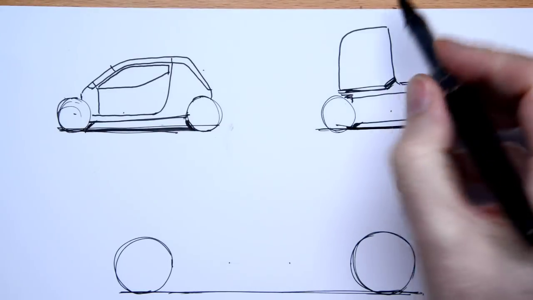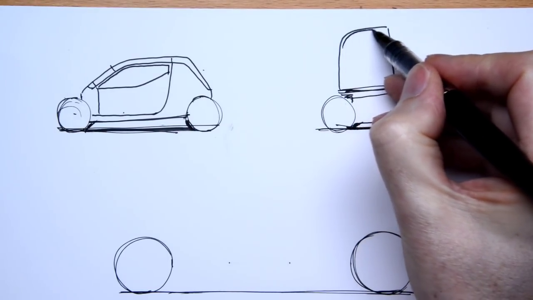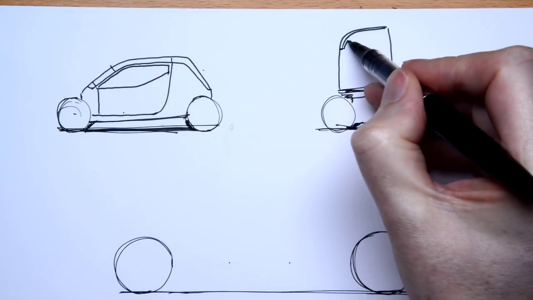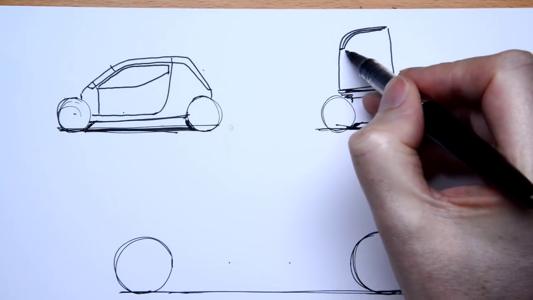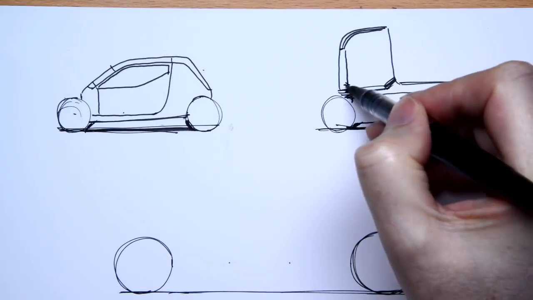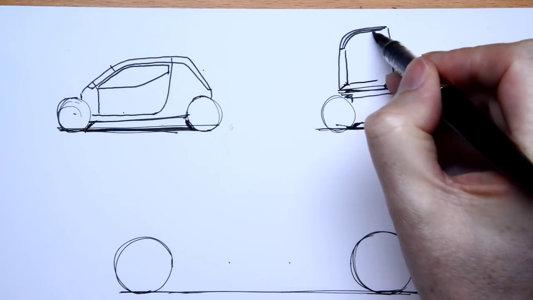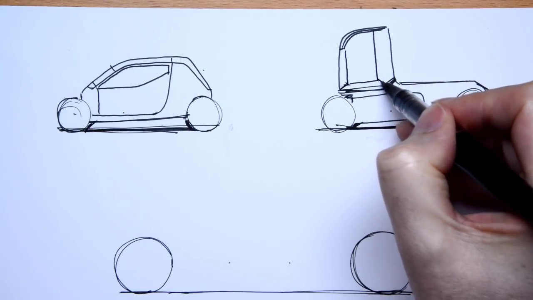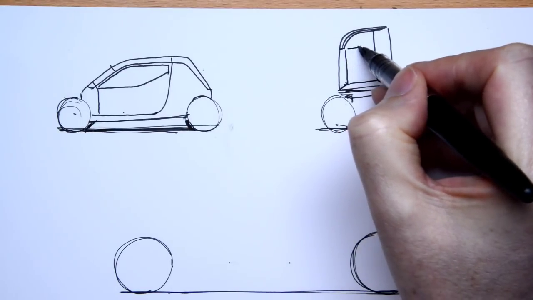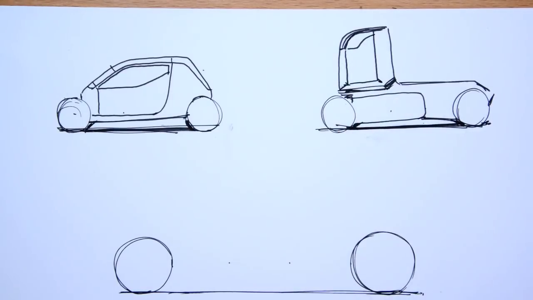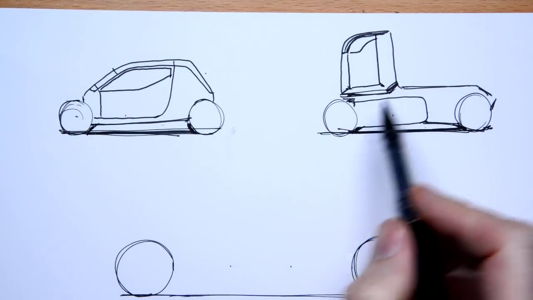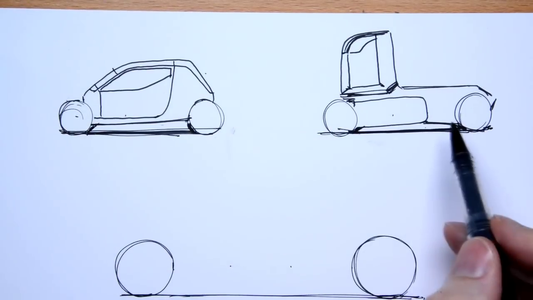Cast shadow. And as soon as I go and do a similar sort of thing, which is just put in windows and a door, our perception of the size of that vehicle changes. Same size wheels, same wheelbase, right?